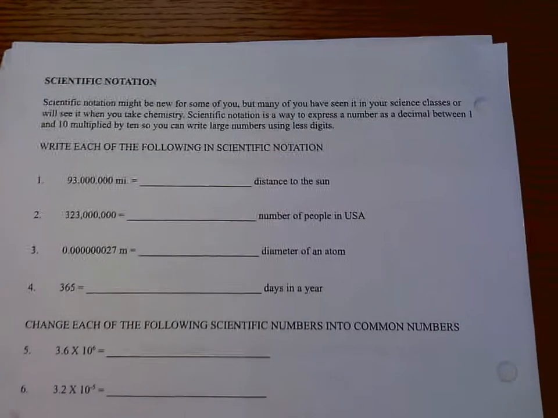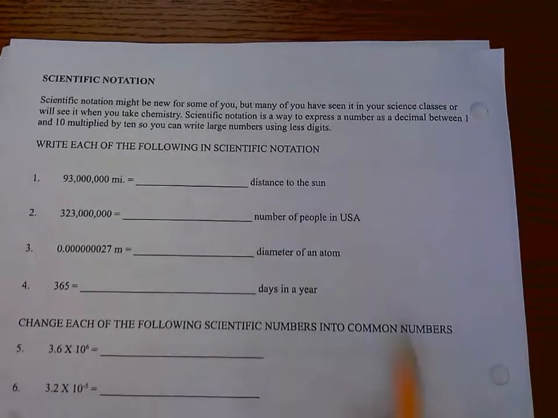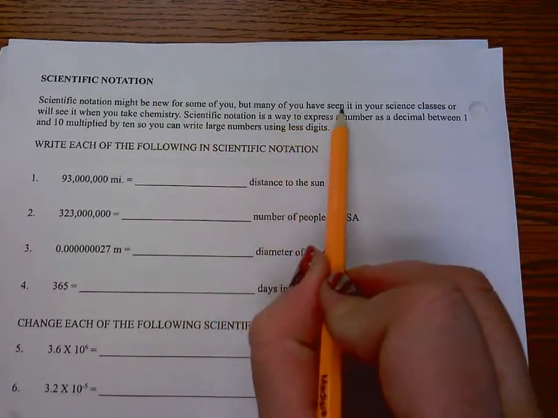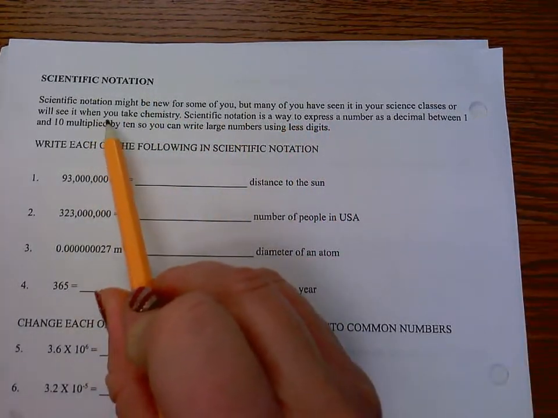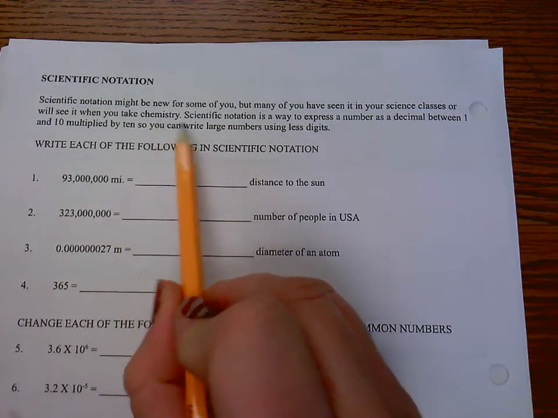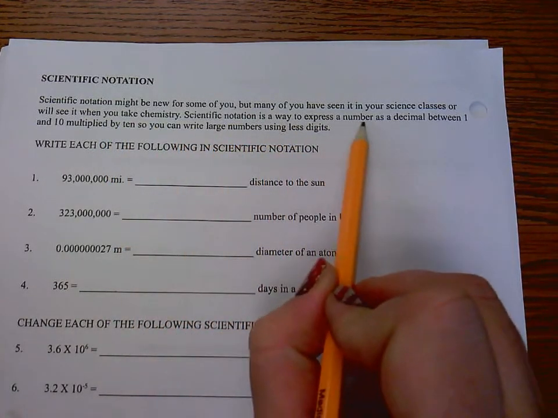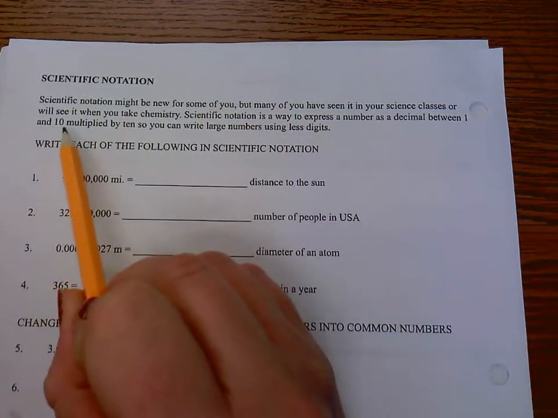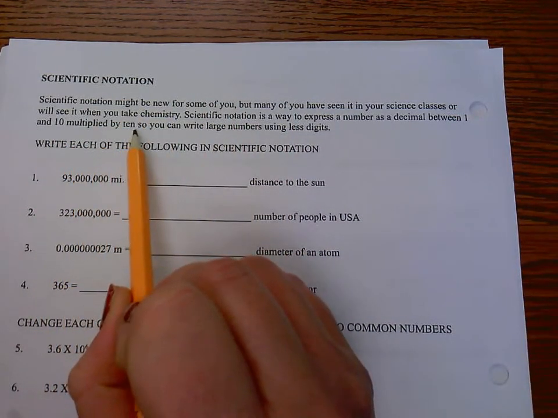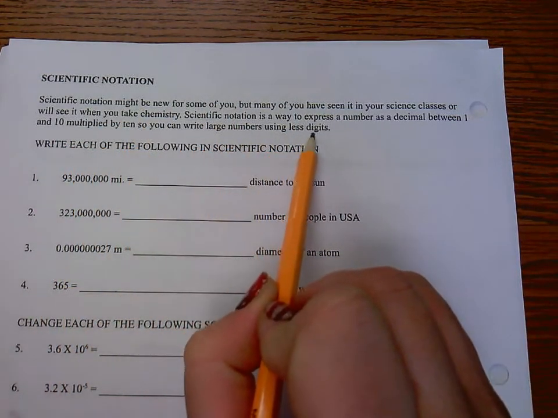So scientific notation, some of you might have seen in a science class. It may be new to some of you, but many of you have seen it in your science class, or you will when you take chemistry. Scientific notation is a way to express a number as a decimal between 1 and 10, multiplied by 10, so you can write large numbers using fewer digits.